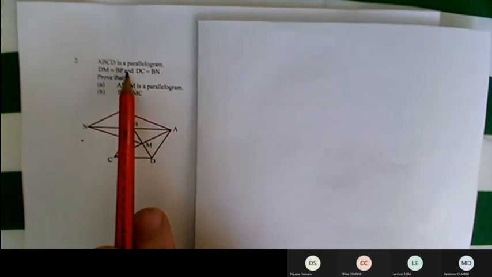Right, ABCD is a parallelogram. And DC, this is this one here, DC is equal to BN. So DC equals BN. Guys, am I going too fast? Just let me know. Anybody?